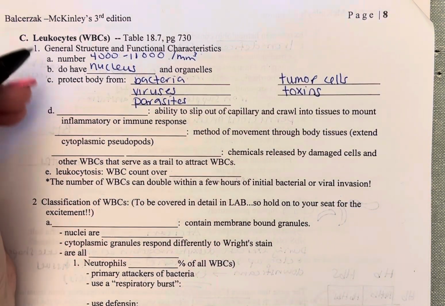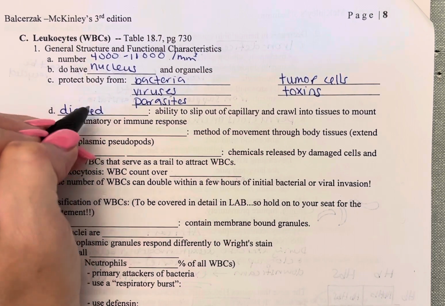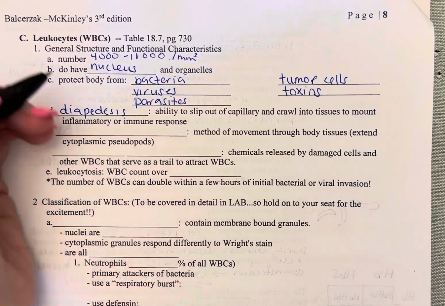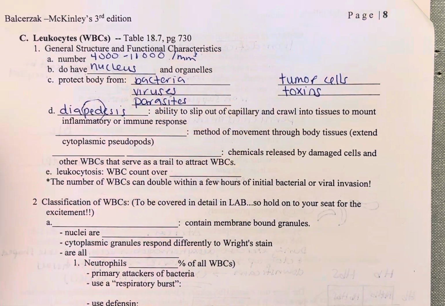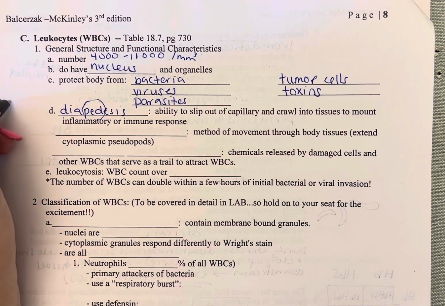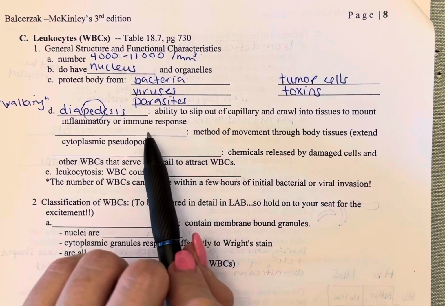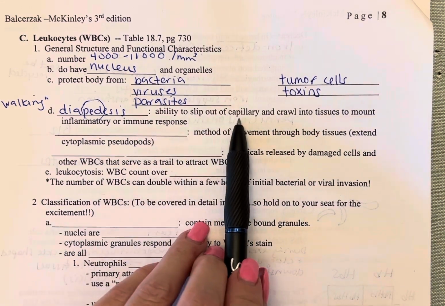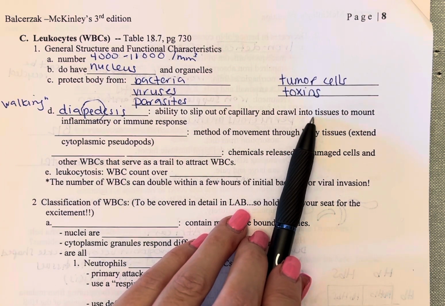Some of their characteristics. They have this characteristic called diapedesis. If you think of ped, see that part in there, PED, think of this as walking. Some of these cells will get out of the capillary and crawl into the tissues.